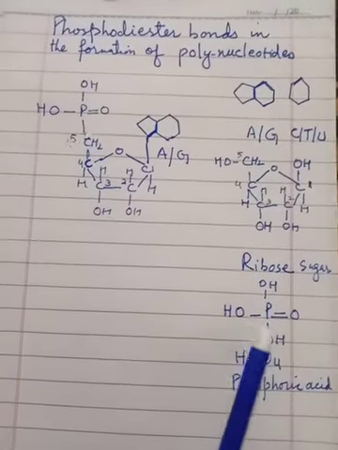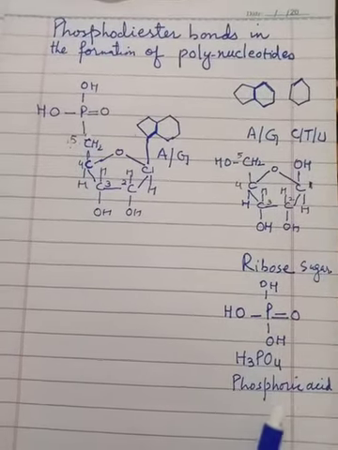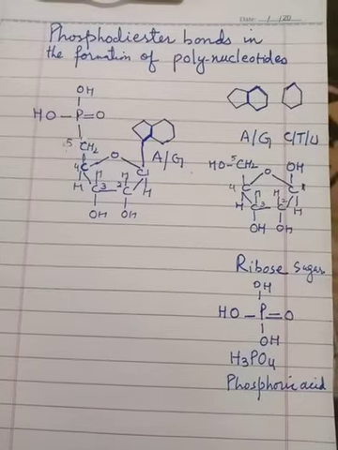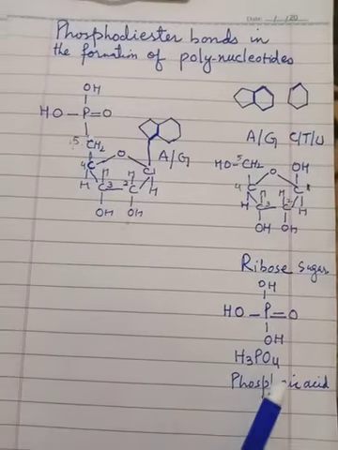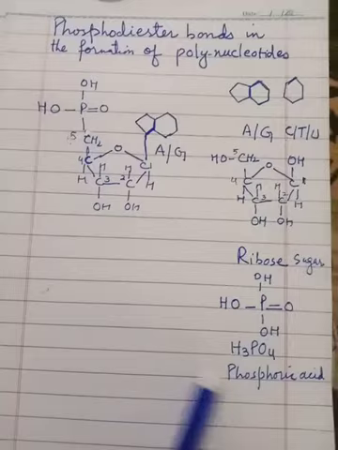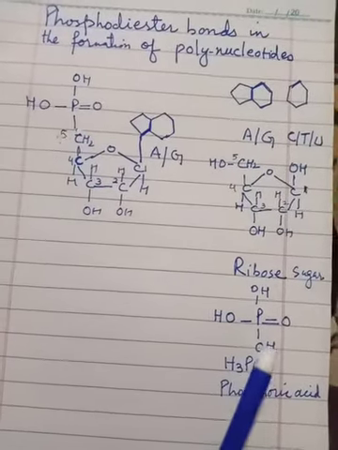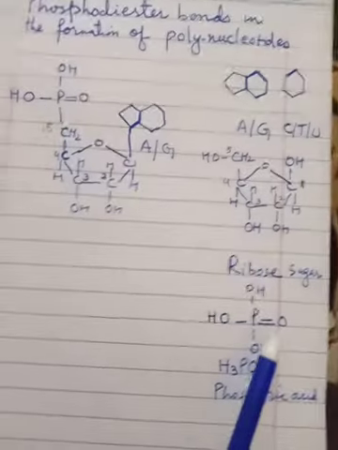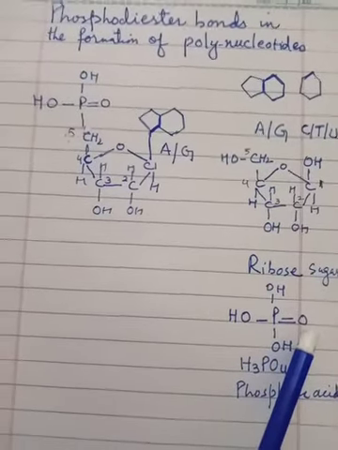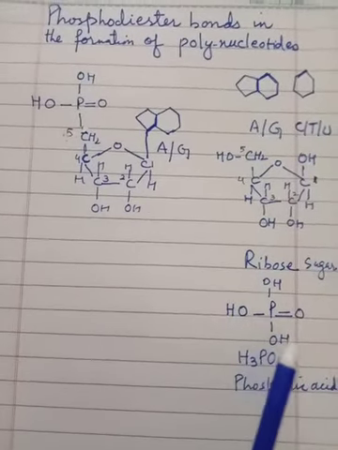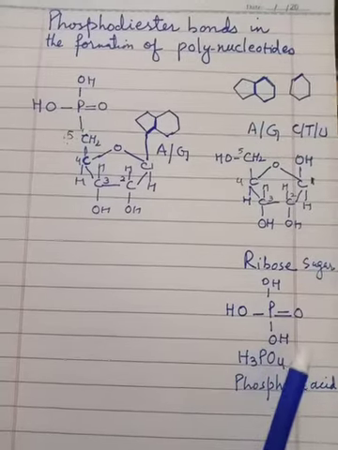And then this is phosphoric acid. The molecular formula of phosphoric acid is H3PO4, and it is like a phosphate group that is attached at one side with oxygen, and on the rest of the three sides hydroxyl groups are present.